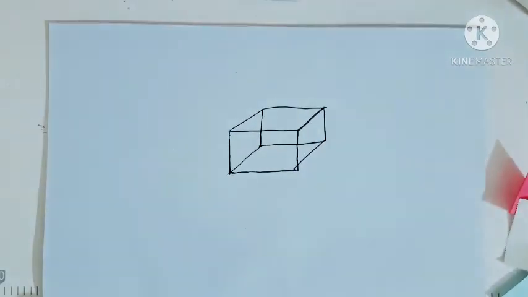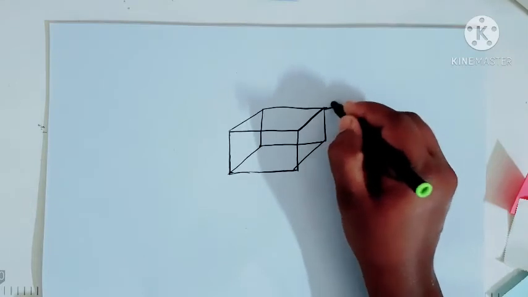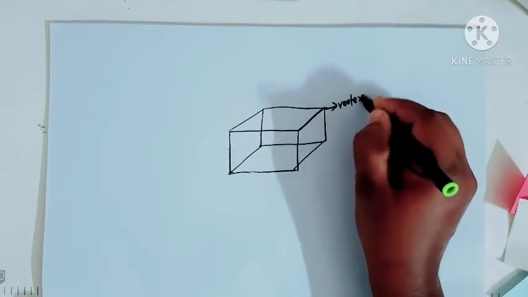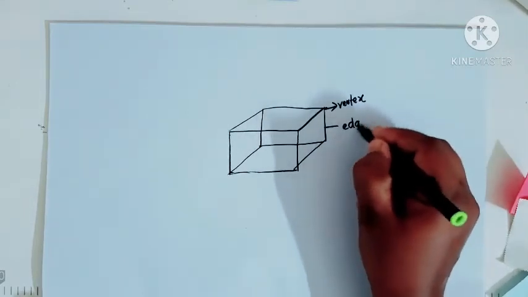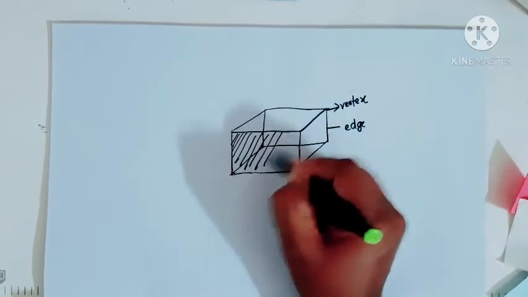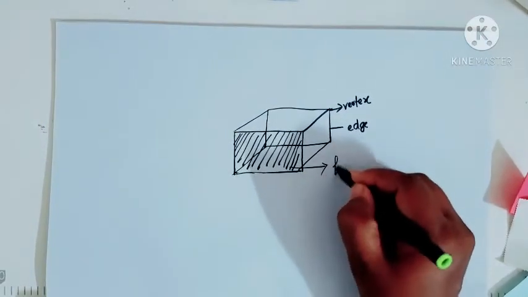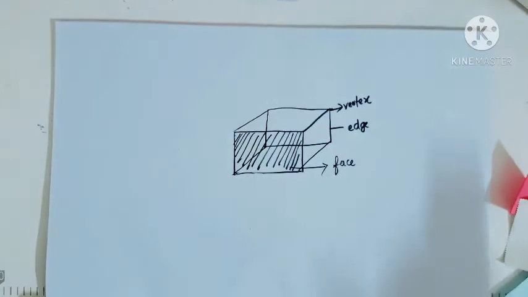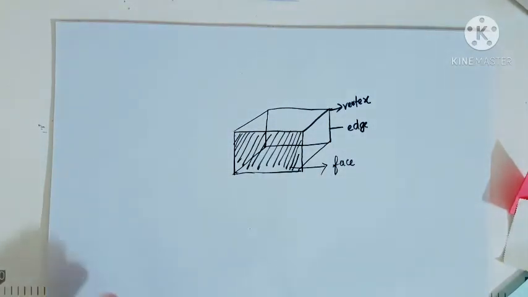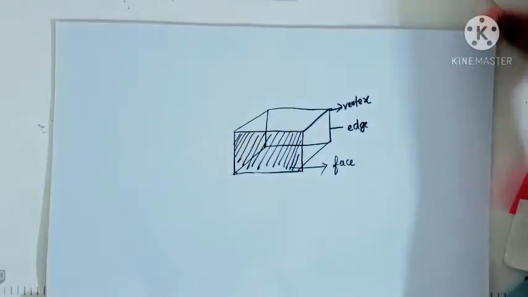Is it clear? Now you can mark its parts. This is the corner or vertex. Vertex. This is edge. And if you color this, a rectangle shape will come, isn't it? This particular space is called what? Face. Is it clear? I hope you can understand this easily. Fine. So for this, what are the examples? I said I'll show you. This is the box. This box is an example for this.